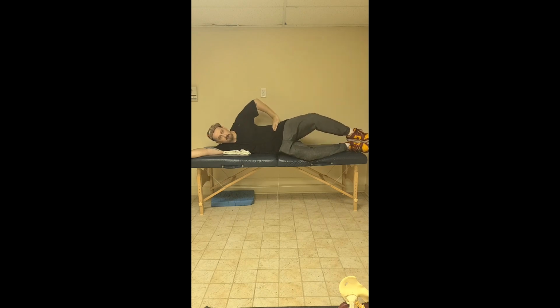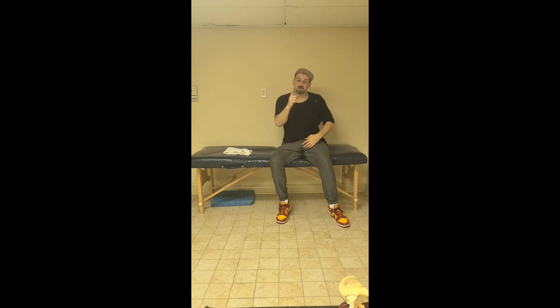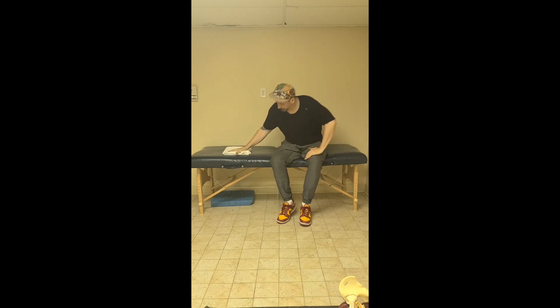Raise that knee up. 2, 3, 4, 5, 6, 7, 8, 9, and that's 10. That's the first one. External rotation with abduction. Those are the 2 movements, and you get the glutes to fire.